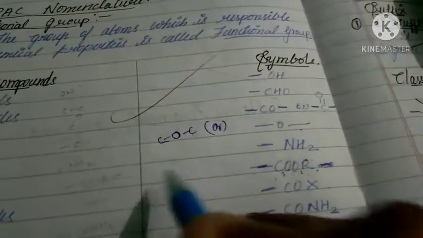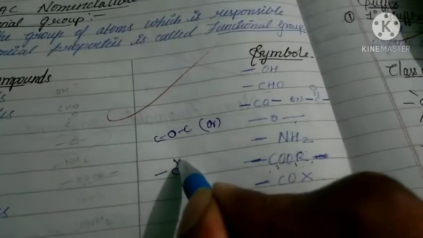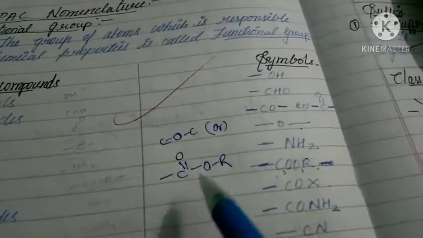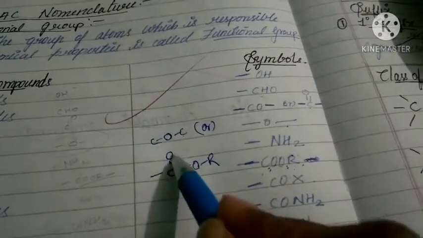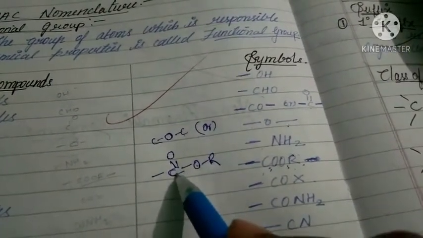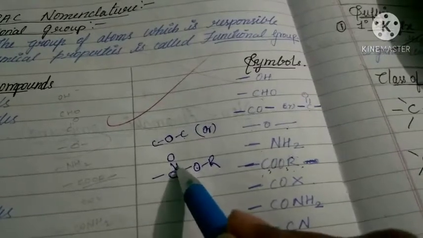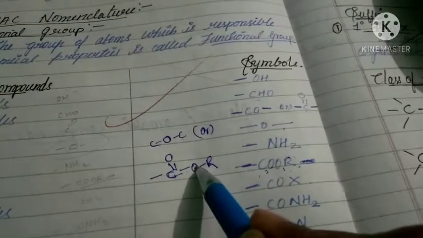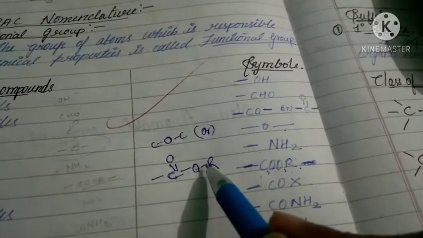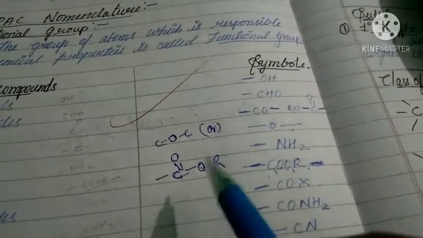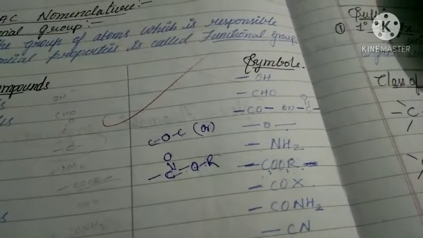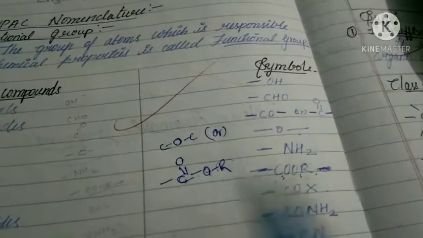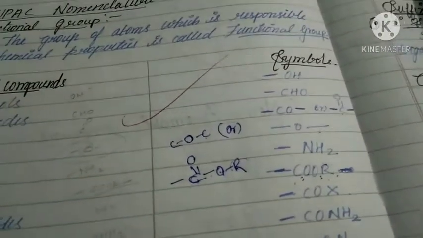COOR can be written like this: C double bond O, then O, R. That means this carbon forms a double bond with one oxygen and a single bond with another oxygen. That oxygen forms a bond with the alkyl group. If COOR is present in a given organic compound, that is called an ester.